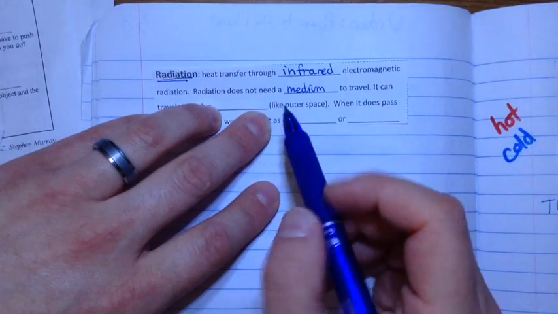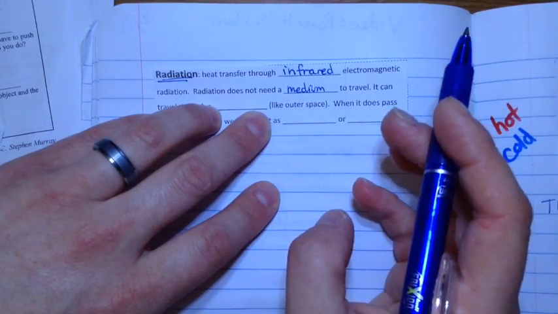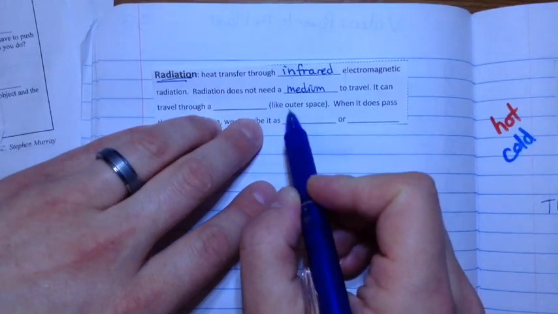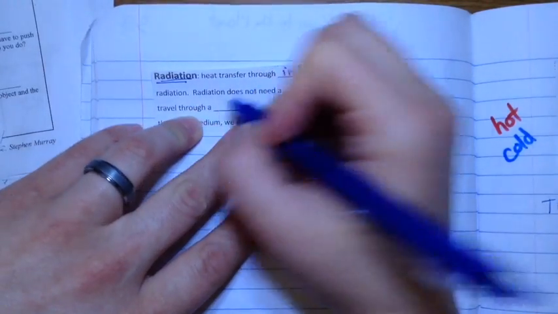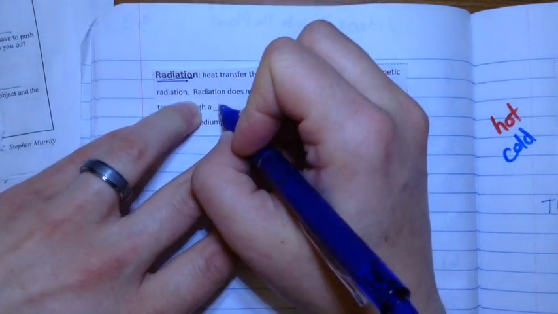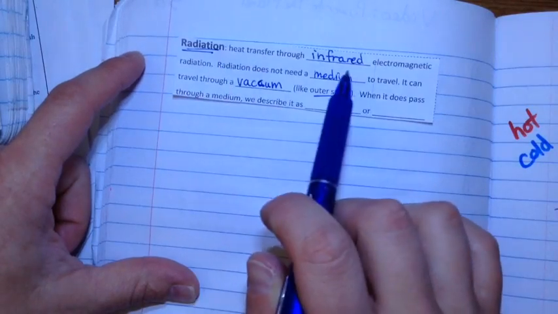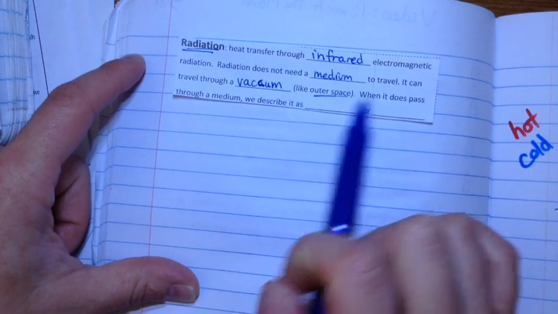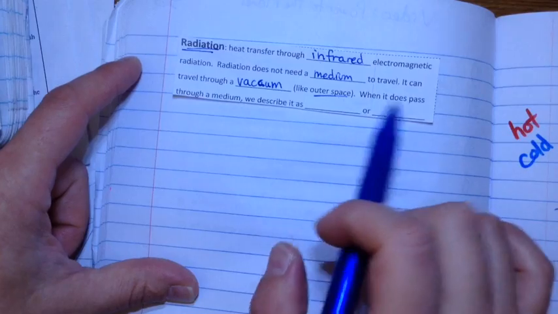Radiation doesn't need a solid or a liquid or a gas to travel through. It can travel through outer space where there is nothing out there. When we have a place where there's nothing there, we call it a vacuum. Infrared radiation can travel through a vacuum like outer space. It doesn't need a medium.